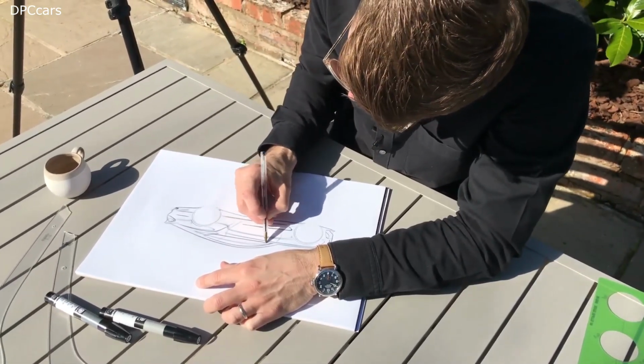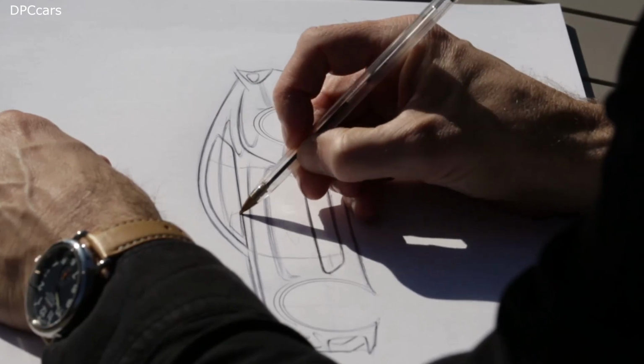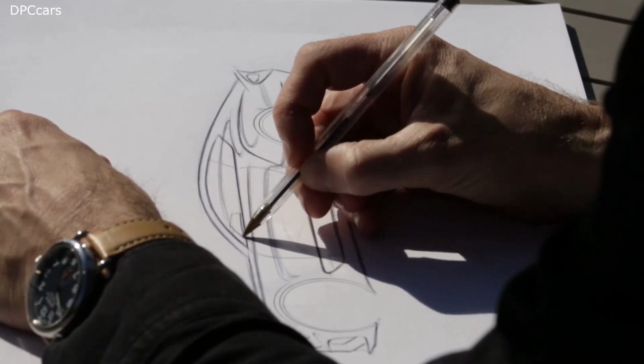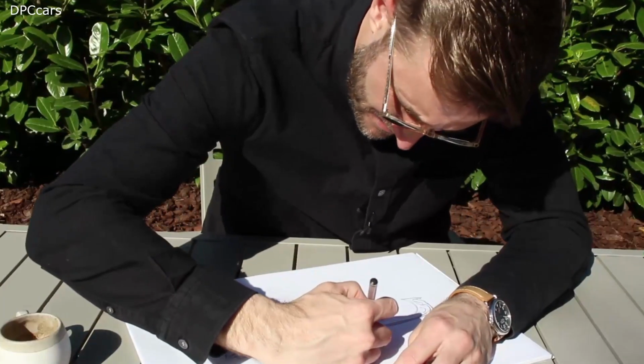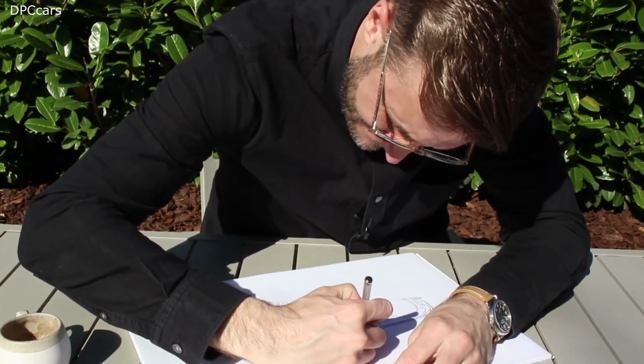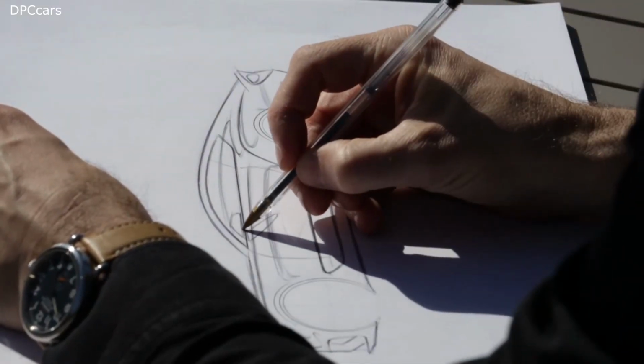It's good to put a wing mirror on, which also gives us the opportunity to put a shadow on and just bring a little bit of depth to the sketch.